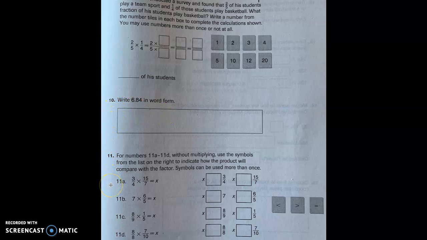Question number 11. Remember, when we're multiplying by a number that is greater than 1 whole, you're going to end up with a number that is greater than what you started with. When you're multiplying this number, 15/7 times 3/4, notice 3/4 is smaller than 1 whole, so your answer would be smaller than 15/7. And you're going to do that for each one.